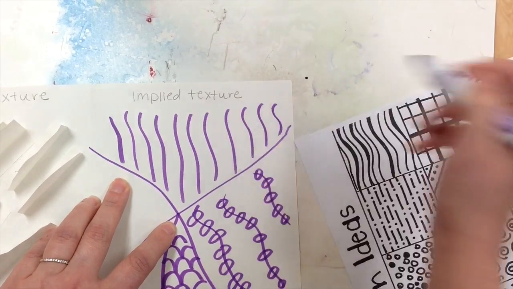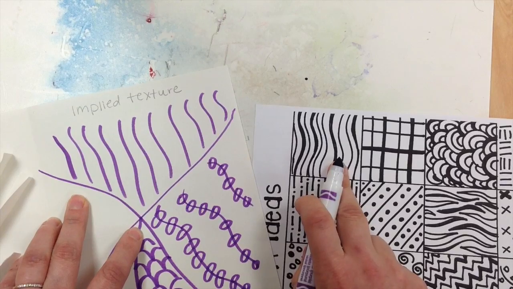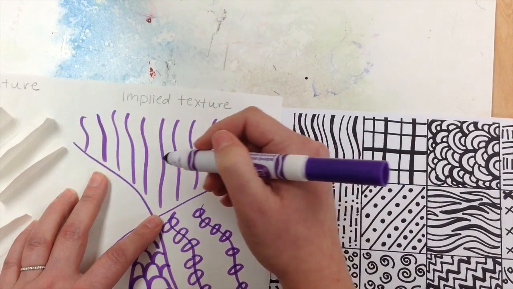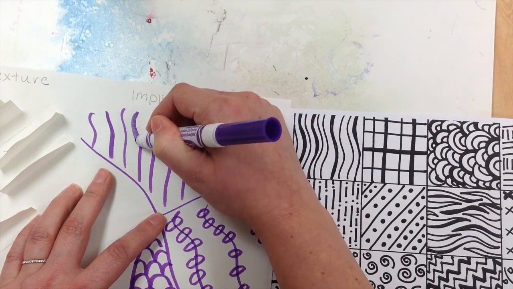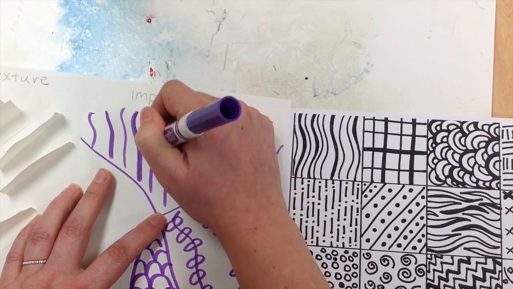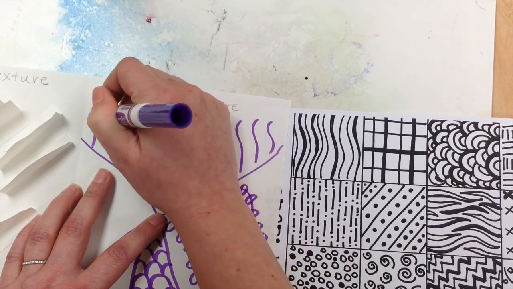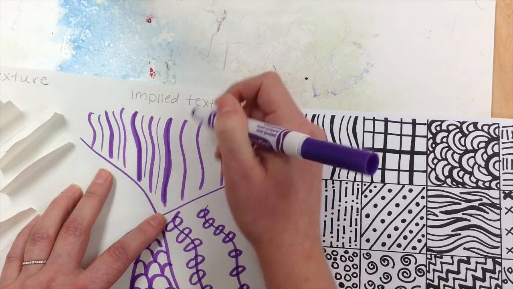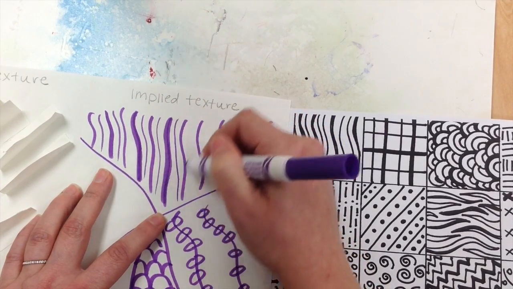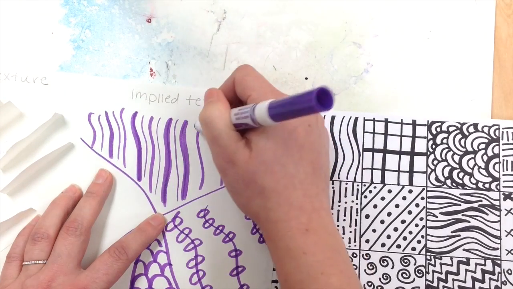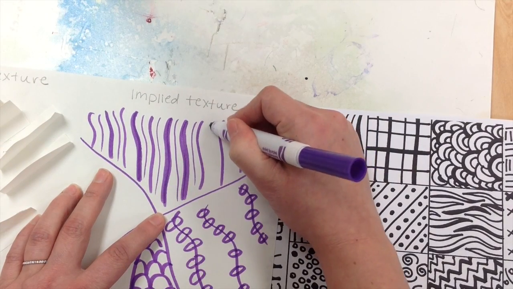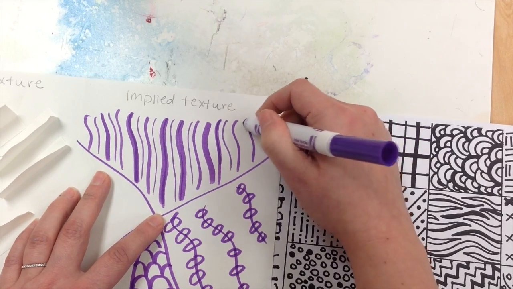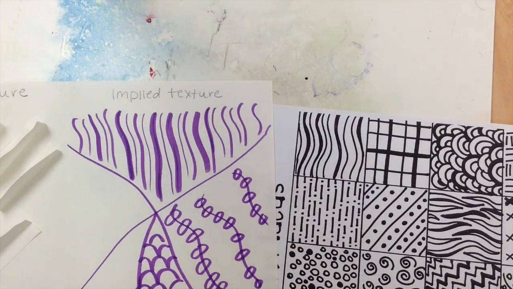Now, not all of my lines in this picture are the same. There's a variety. Some of them are thicker. So I'm going to go back and make some of these some thicker lines. I'm going to add a few thinner lines to give a variety. That's what's going to help create my texture. It's having a variety. Okay, there's that.